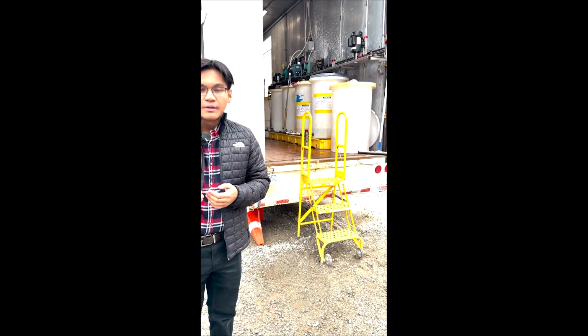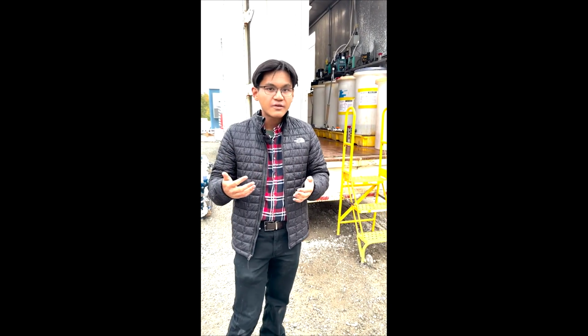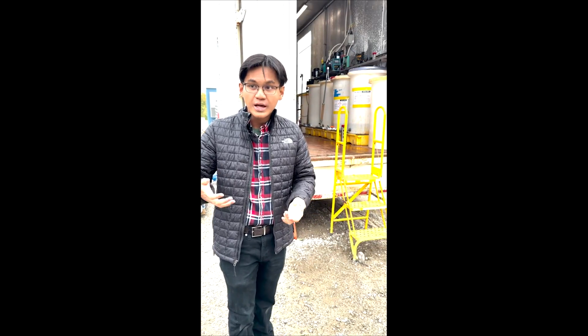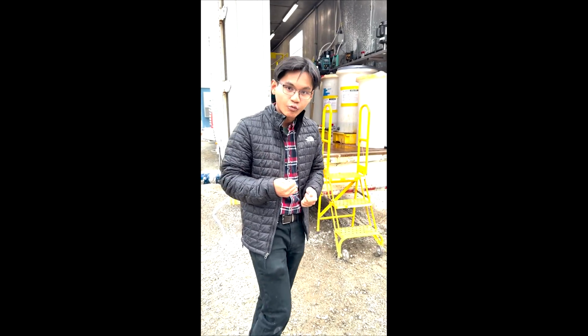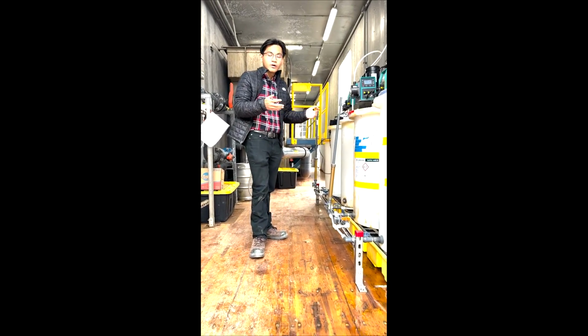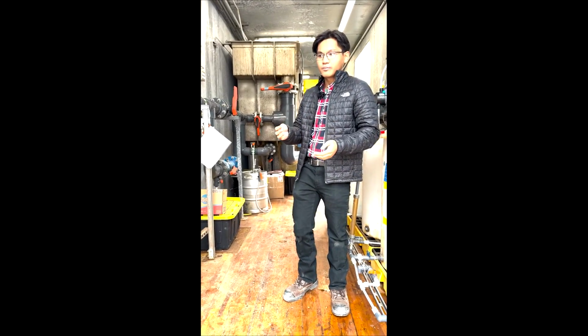It goes through all of these pipes up into the trailer here, and this is where the first stage of treatment occurs. It's called dissolved air flotation, or DAF, and that allows us to get a lot of contaminants out. Now I'll show you how that DAF system works. Okay, so welcome to the DAF trailer. This is the start of our process.